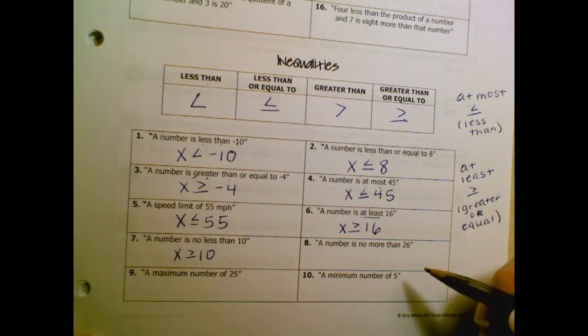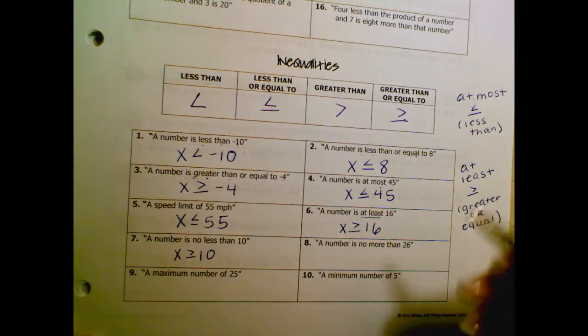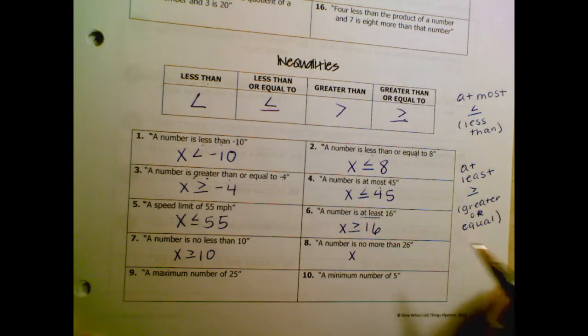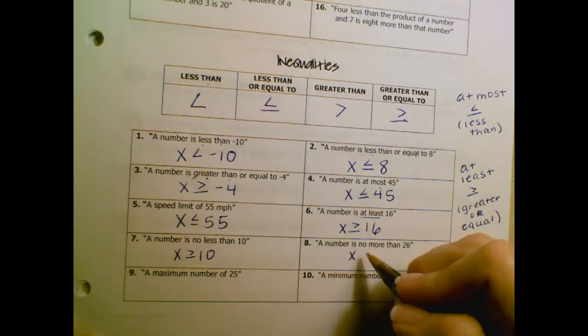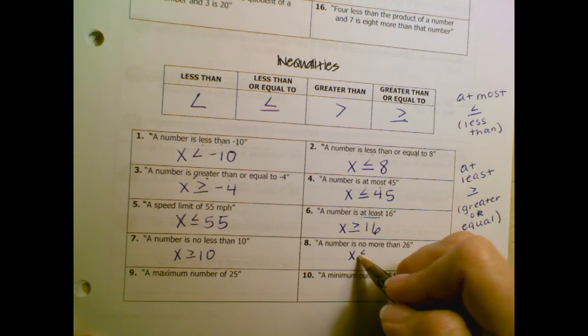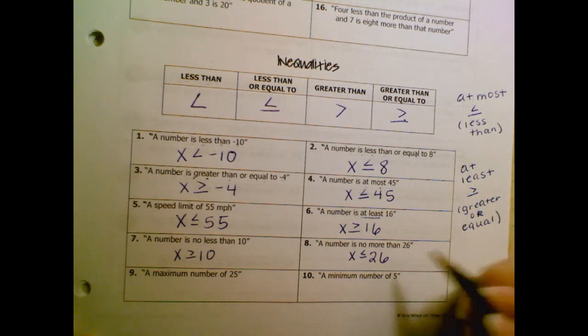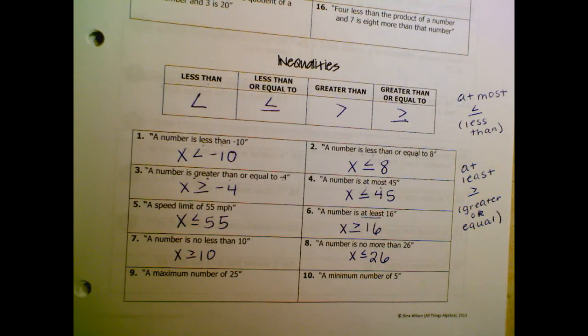Then the last one that I'm going to do, a number no more than 26. So I don't want any numbers that are higher than 26, but I can include 26. So I'm going to say less than or equal to 26. And that is all for today.